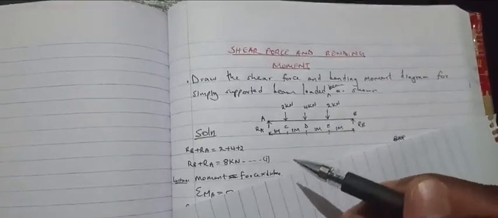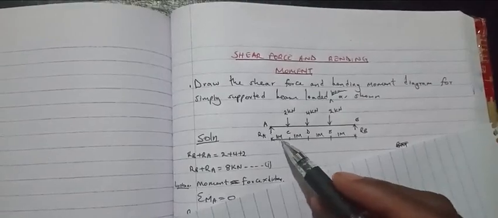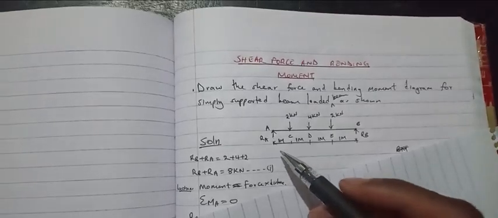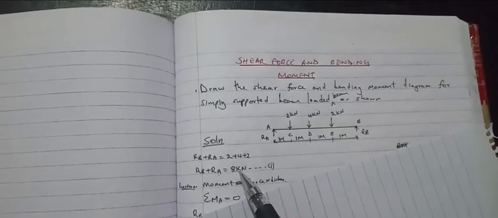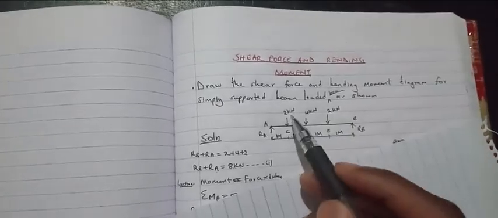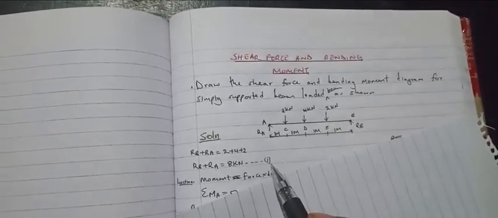So we have moment, and you know moment is equal to force times distance. So reaction at B plus reaction at A is equal to 8 kilonewton. It is 2 plus 4 plus 2, you will get 8 kilonewton. So that one becomes our equation 1.